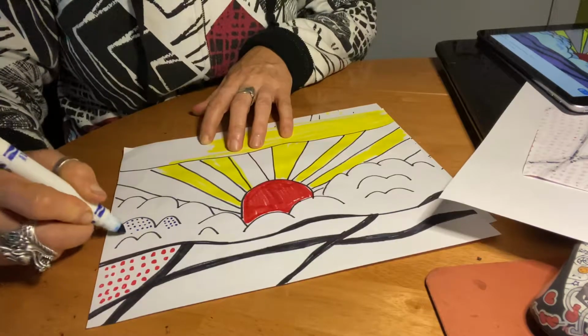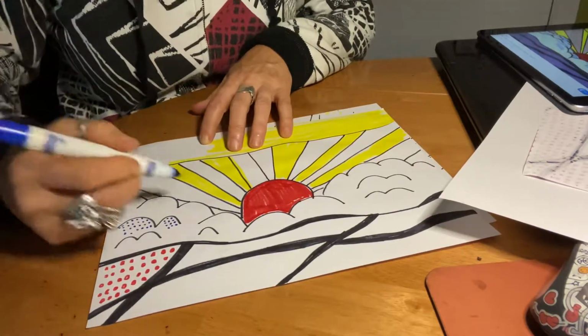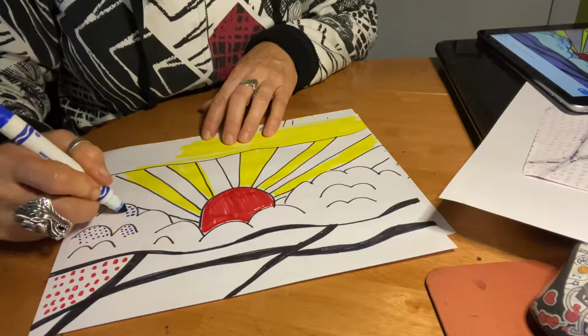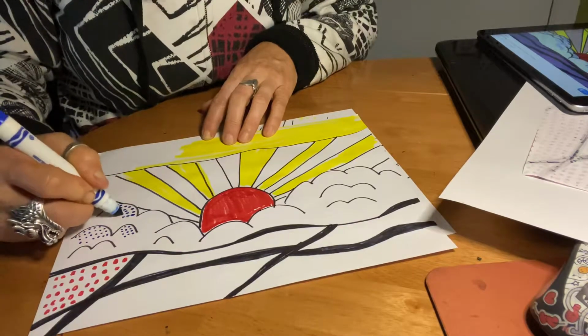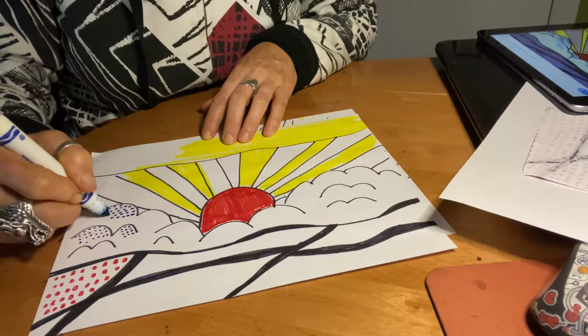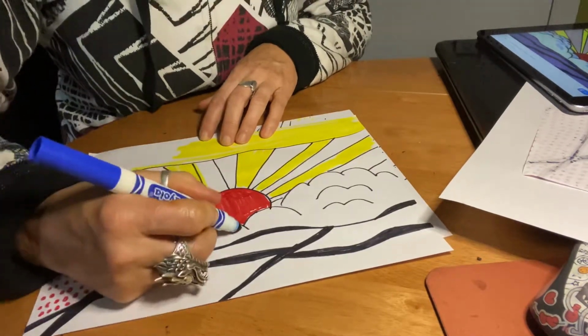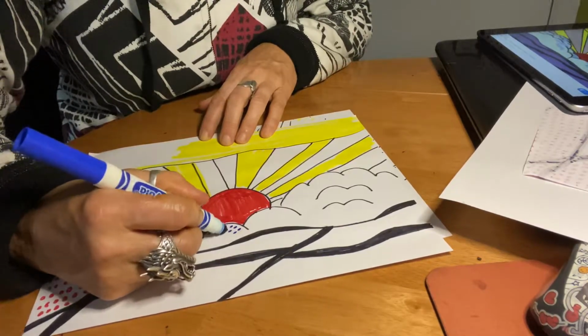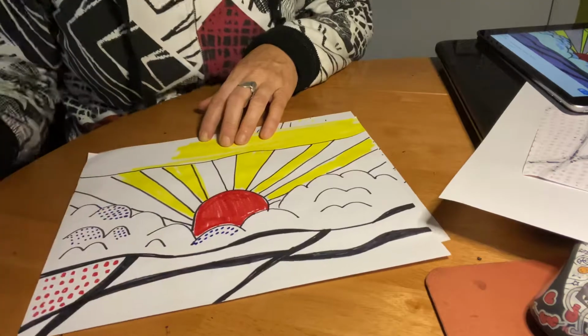It's kind of like shading. And then you can press, just don't press too hard or you'll ruin the tip of your marker. But you're going to come in and just pick outlines and go around and shade those in like that.